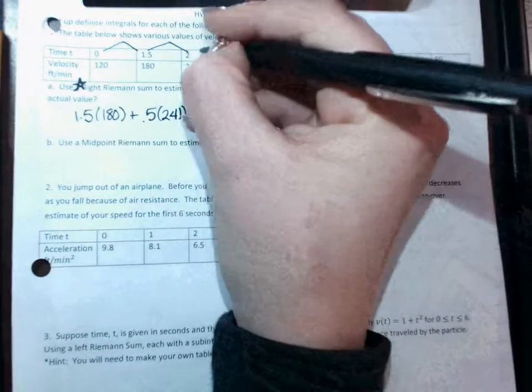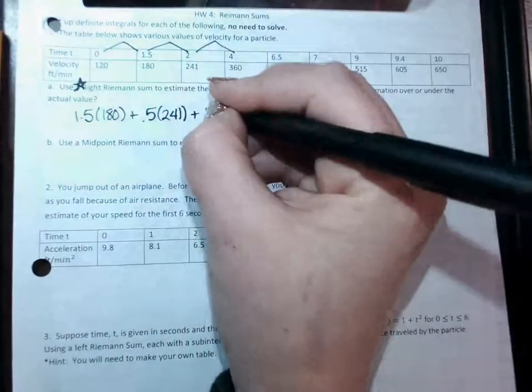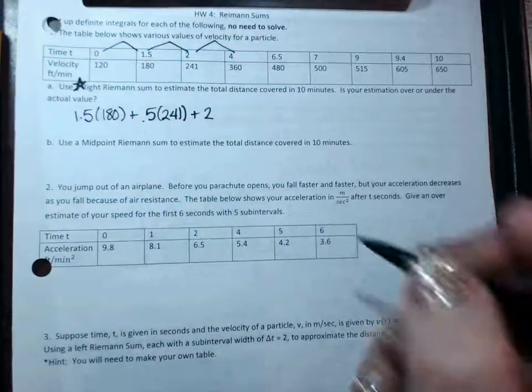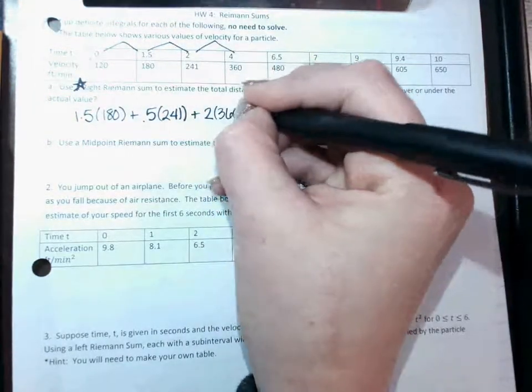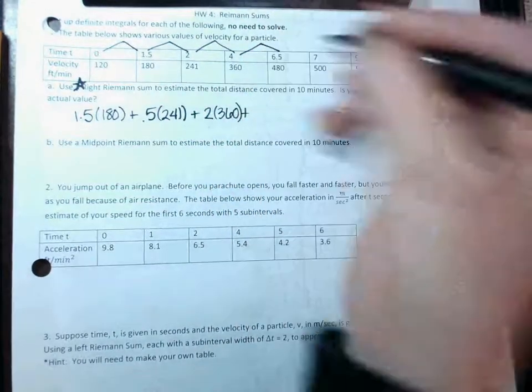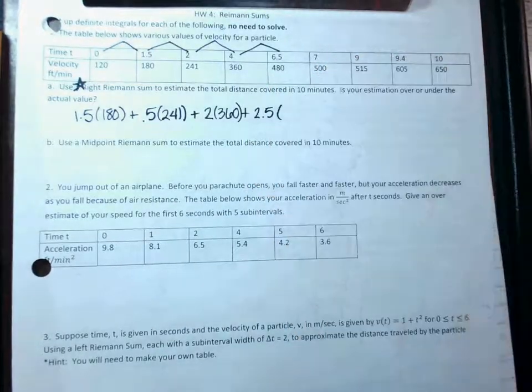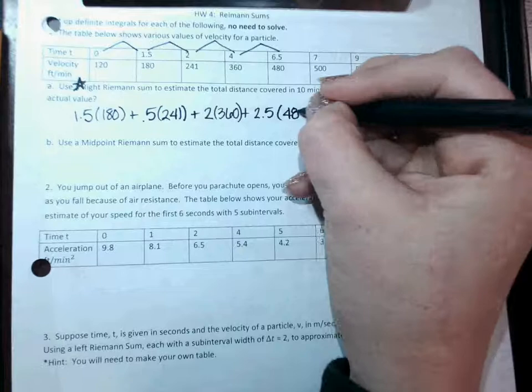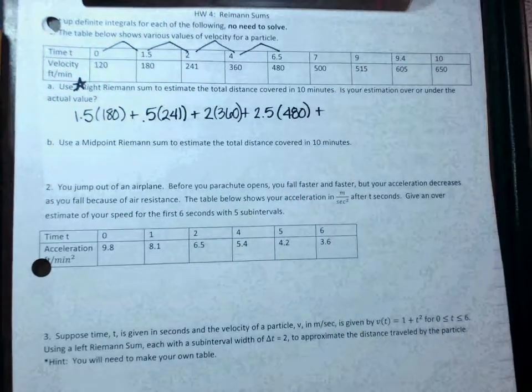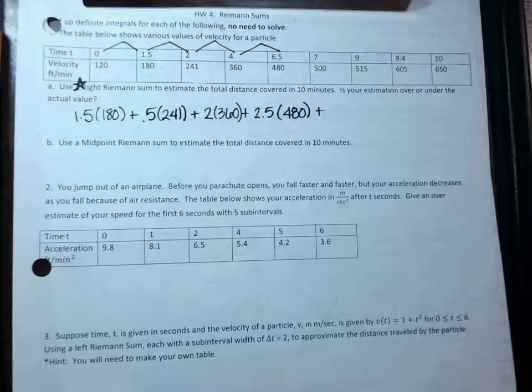Plus. Next one, from 2 to 4, how wide? 2 units. What's my right endpoint? 360. Plus. 4 to 6.5, how far is that? And then my right endpoint would be 480. Y'all get the idea? Okay, can you start the midpoint one now?